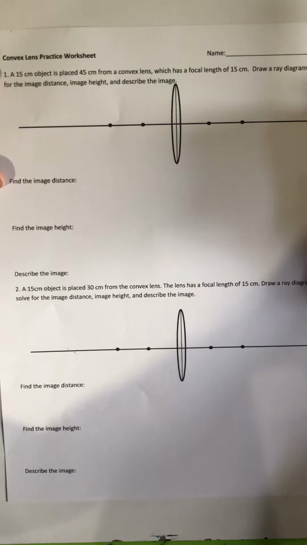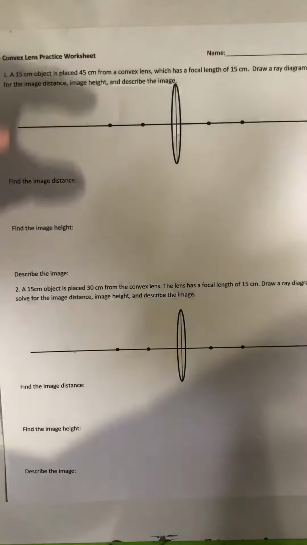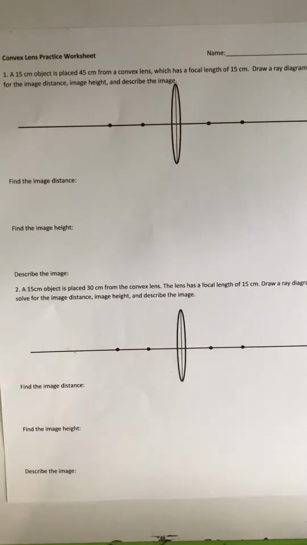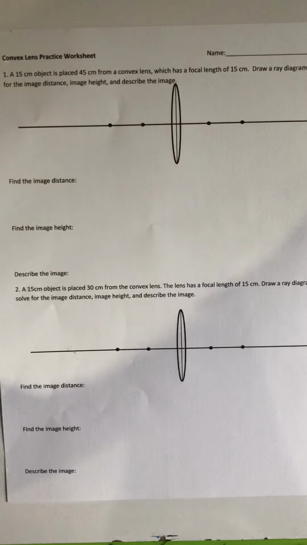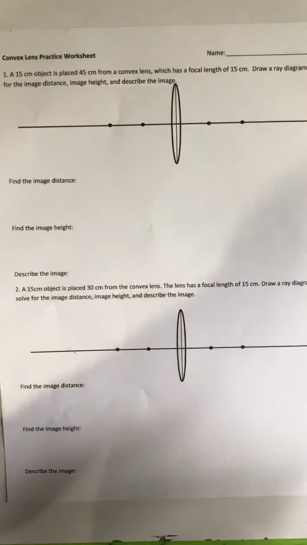So now we're actually going to add some math into that. And I did change the assignment a little bit from what it was on the blog before. So make sure that you print the new one or just do the old one. That's fine too. But this has a little bit more practice for you. I have 4 practice problems. I'm going to do the first one and show you how, and then you can do the rest hopefully on your own because they are very similar.